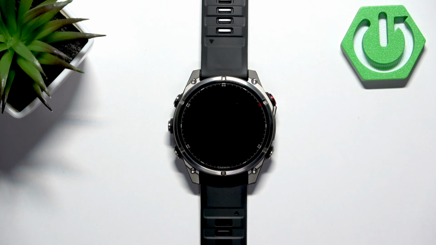Welcome! In front of me I have the Garmin Fenix 8 Pro and I'm going to show you how to customize the glances menu on this watch.